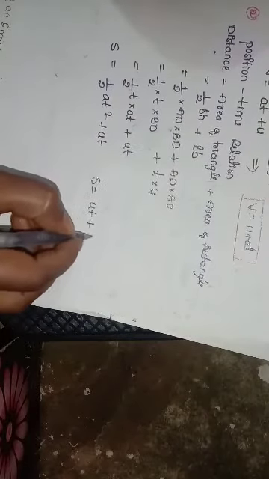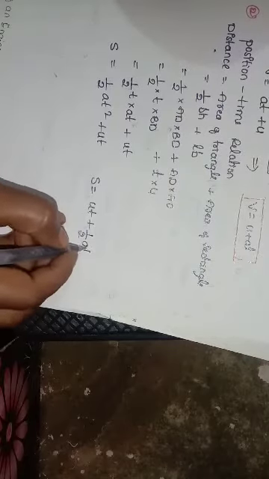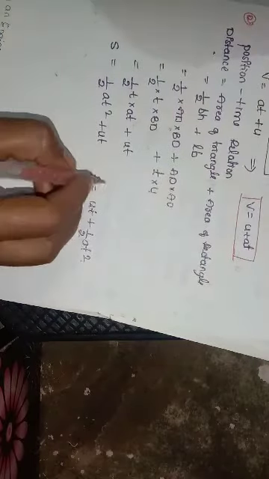So distance is nothing but, we already said, distance or displacement both are indicated with S. So S is equal to UT plus half AT square. Clear? This is the second equation and this is a position time relationship.